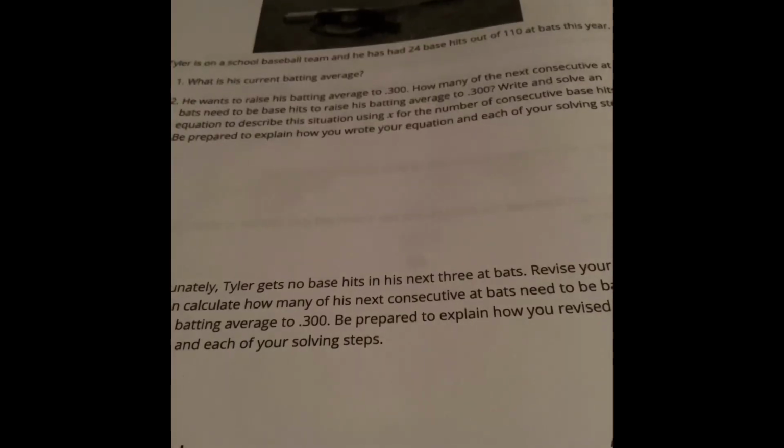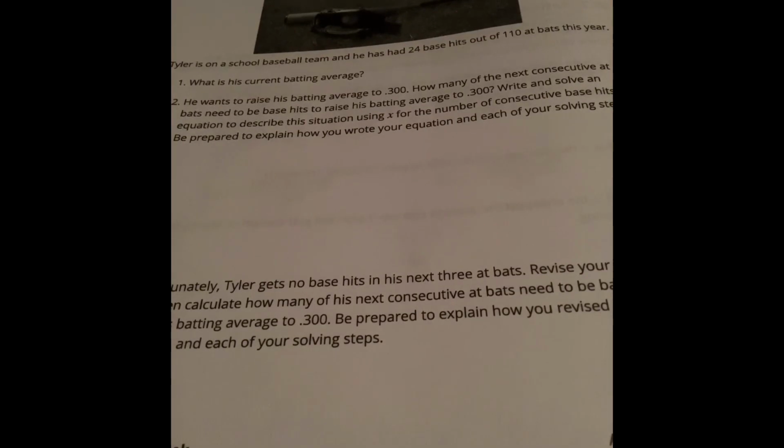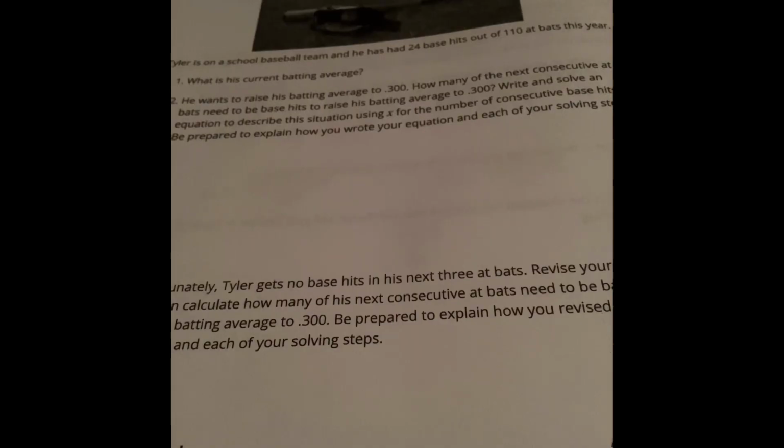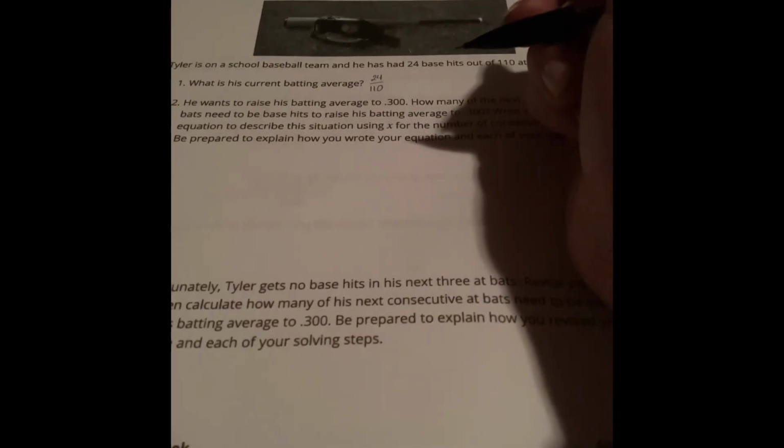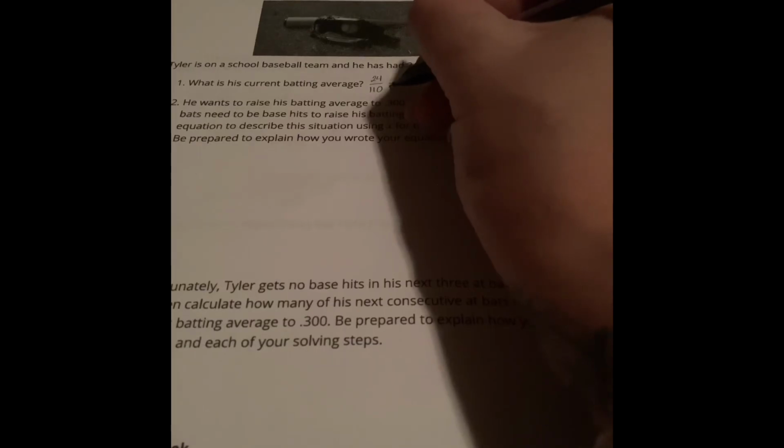Okay, we're going to talk about some batting averages. So if you are somebody who likes baseball or softball, watches it, plays it, whatever, this is going to be your forte. If not, I will do my best to explain some stuff to you. So to find the current batting average, you take how many hits you've had. So he's had 24 hits out of 110 opportunities. Now, you do not have to be good or know much about baseball to know that this does not look like a good percentage. So when you do that, I believe you get a 0.218.